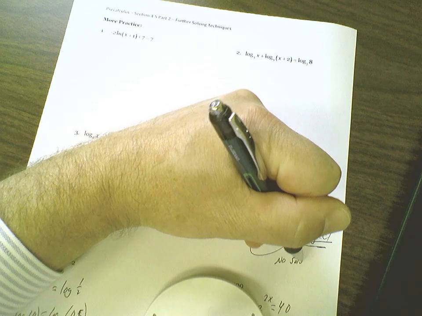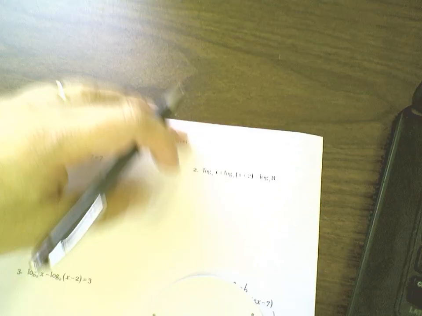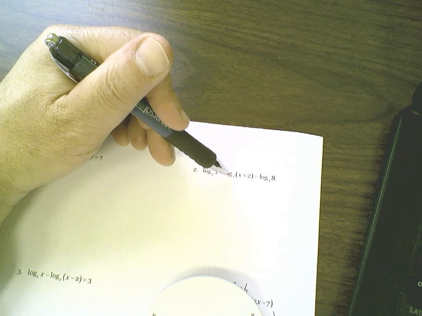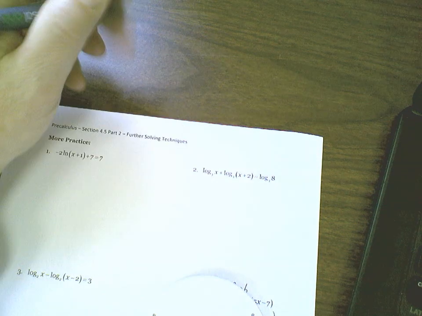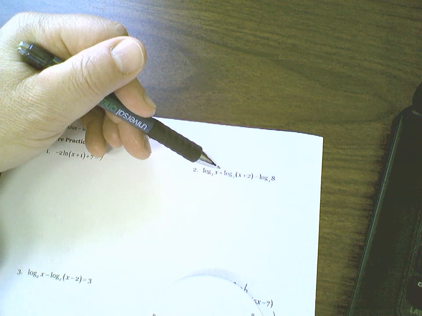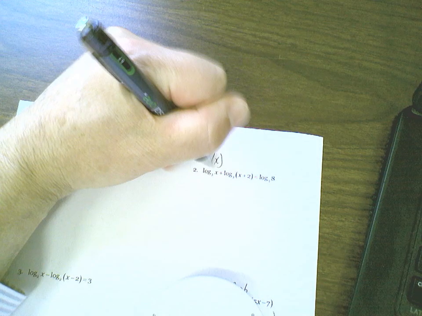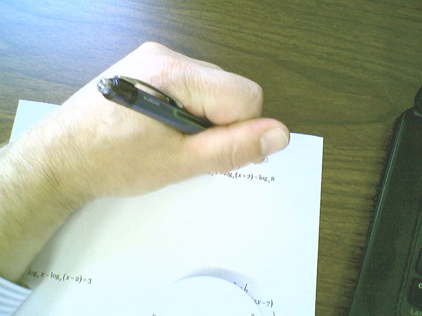Okay, onward and upward. Let's take a look up here. Log base 3 of x plus log base 3 of x plus 2 equals log base 3 of 8. I'm hoping for a uniqueness property here. I got logs on each side. Consolidate the left-hand side. You got adding 2 logs. Product property: x times x plus 2 is what I'm going to have, which becomes x squared plus 2x.